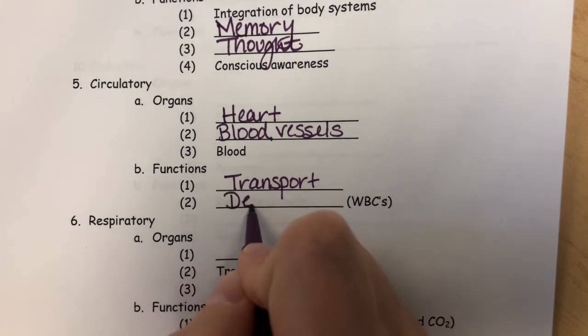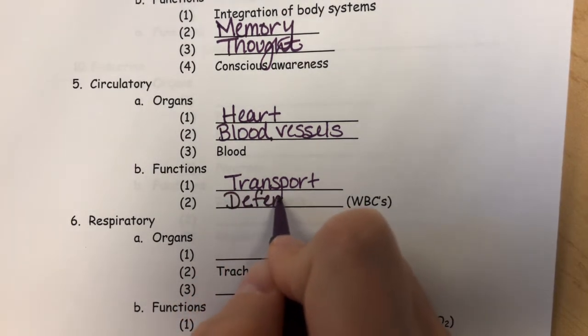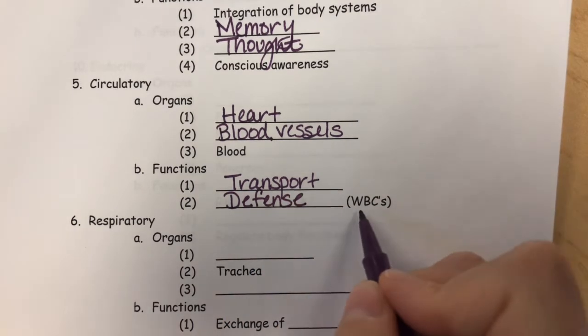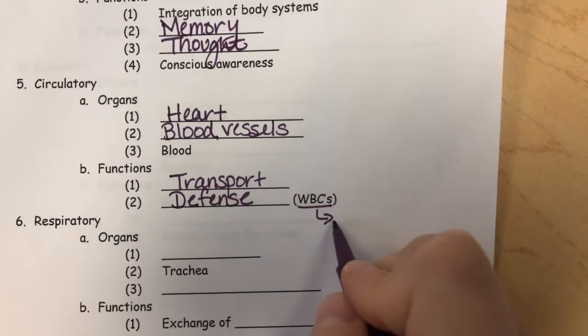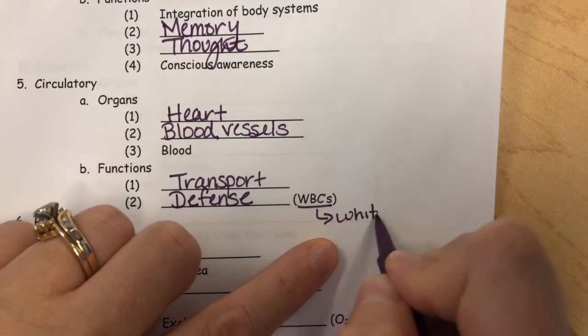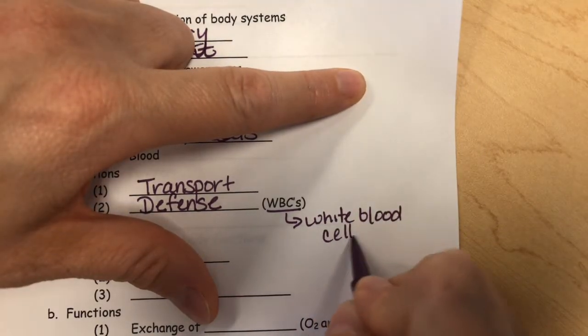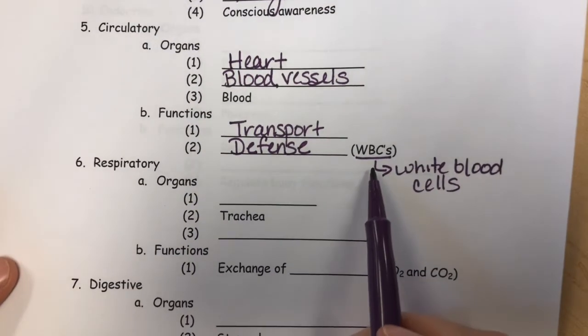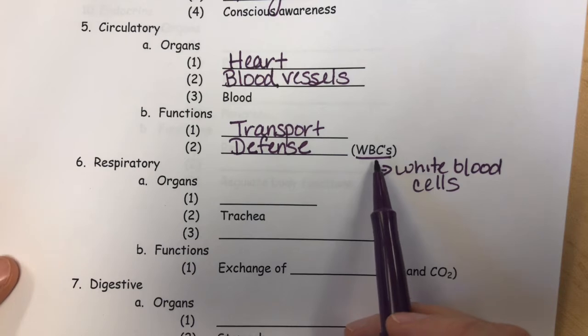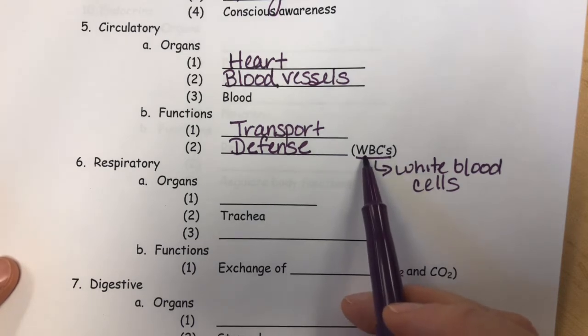And then part of it is defense, as part of your immune system. White blood cells, that's WBCs, these are white blood cells. These help to counteract foreign particles in your body. So they actually engulf them and kind of destroy them.